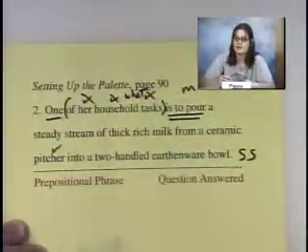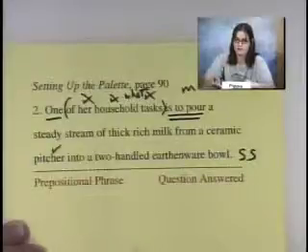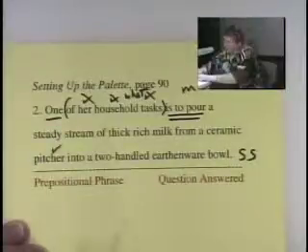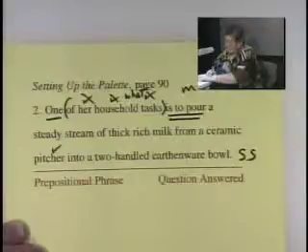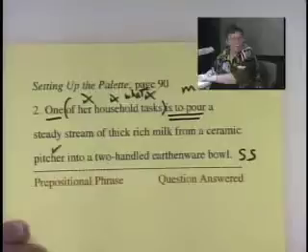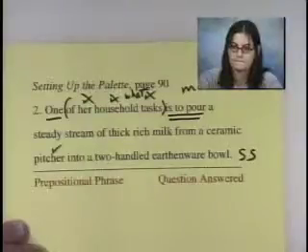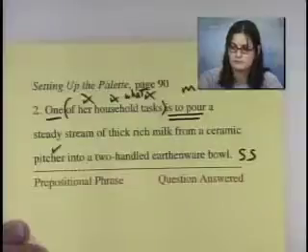I guess what threw me off is sometimes in a prep phrase you can't have your subject, right? Well, a prep phrase could be a subject, but it's not happening here because could you say this? Of her household tasks is to pour a steady stream. No way. But could you say this? One is to pour a steady stream. And if you ask yourself, one of what? You fill right into the function for prepositional phrases. That's what they do. They fill in those blanks. They answer the who, where, when, which, why, what.